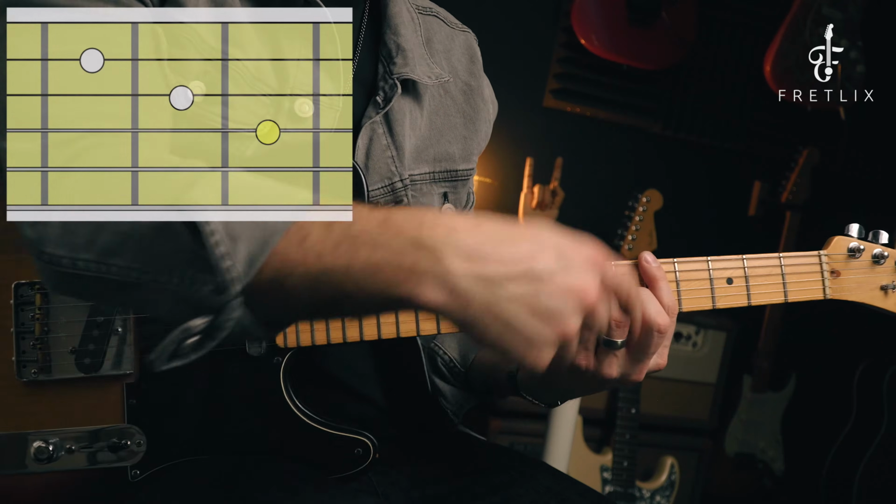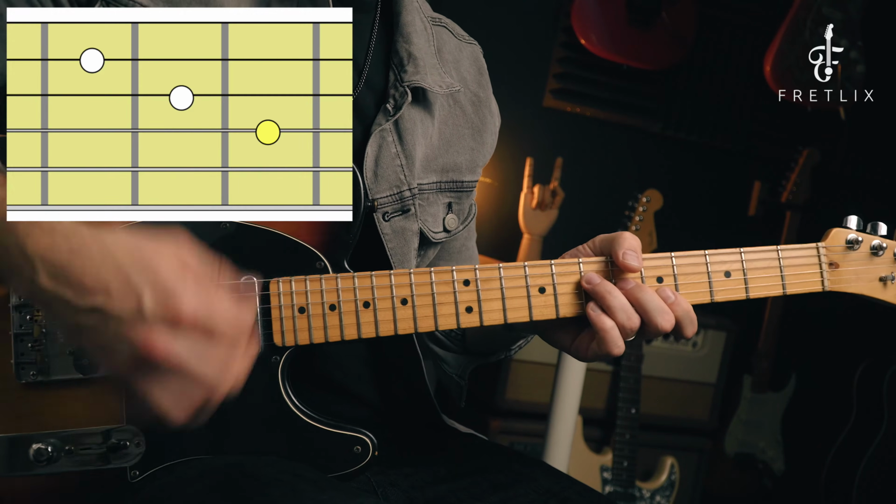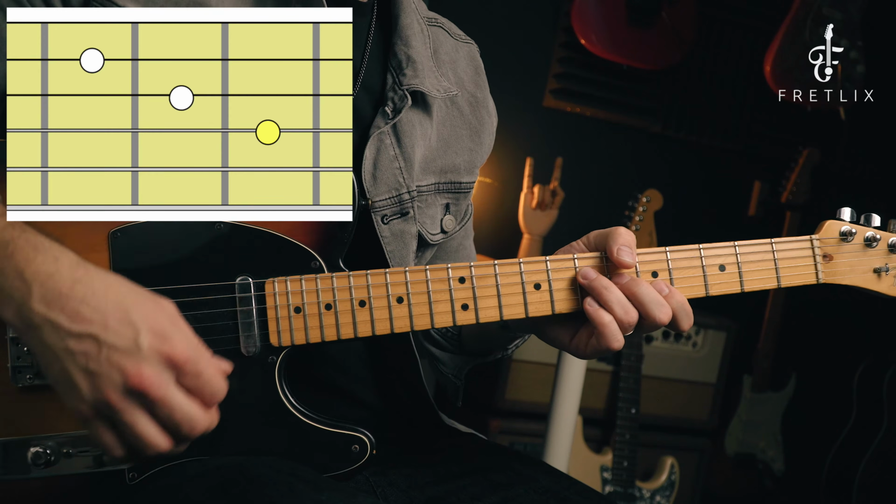Alternatively, we could play the B, the G, and the D from this chord, like this. That also works as well, and that's another version of an A major triad. Now, I'm not going to talk about the inversions, what they are. I'm just literally showing you the chords in this video.